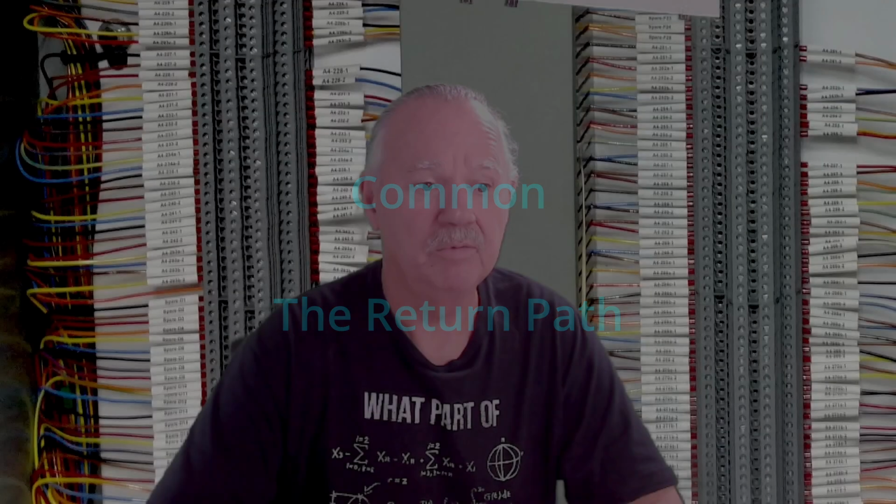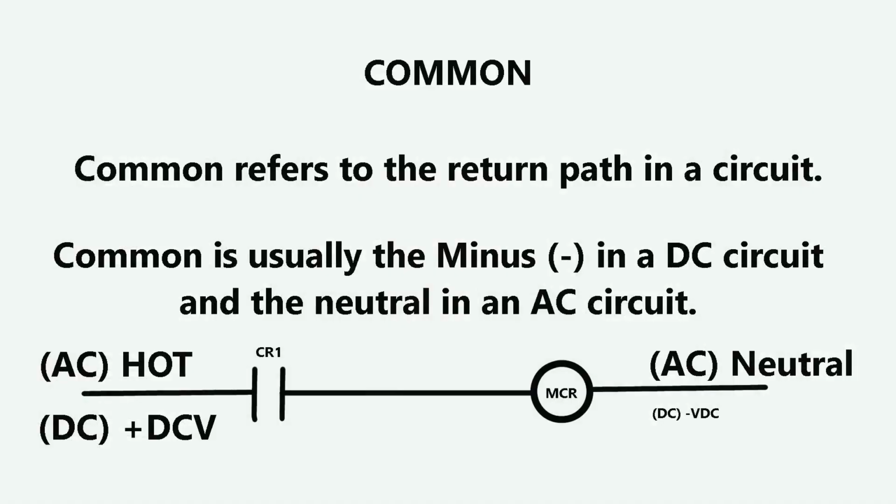Common refers to the return path in a circuit. Common is usually the minus in a DC circuit and the neutral in an AC circuit.